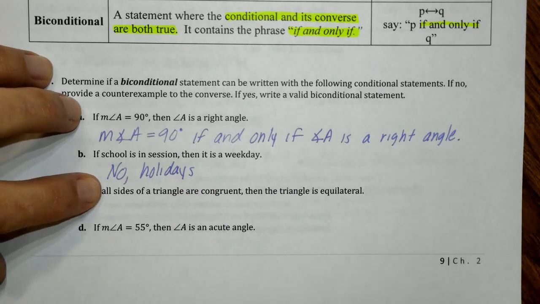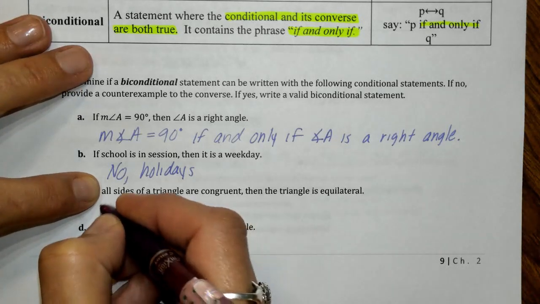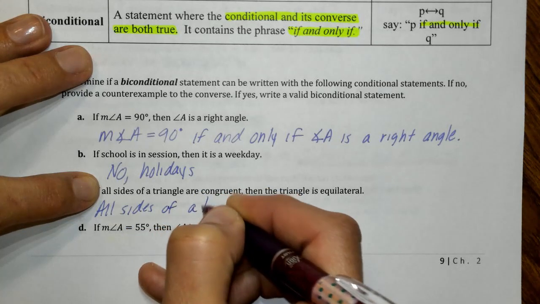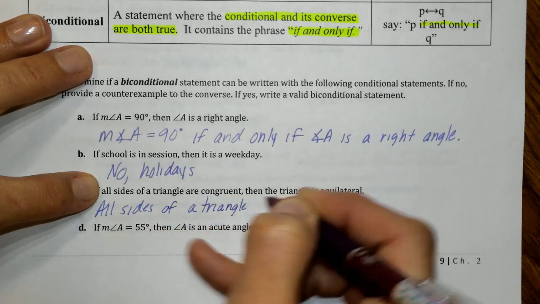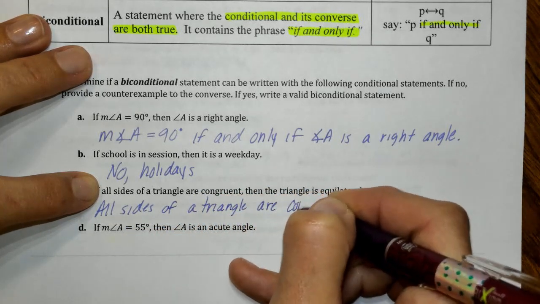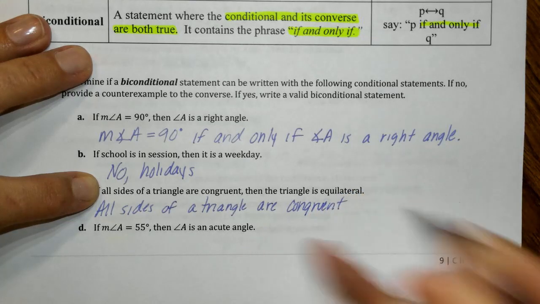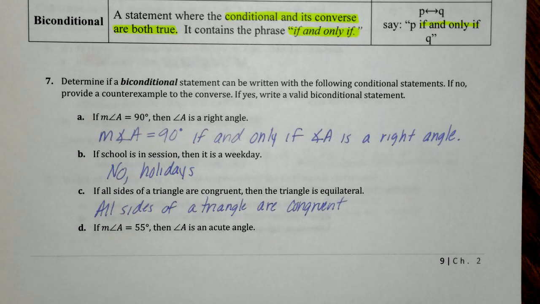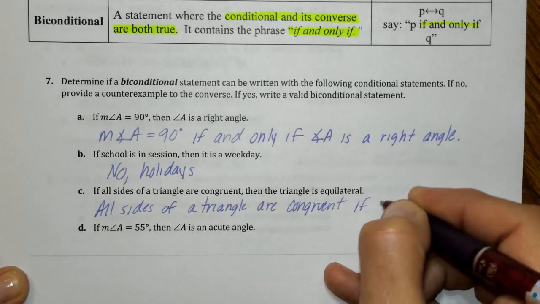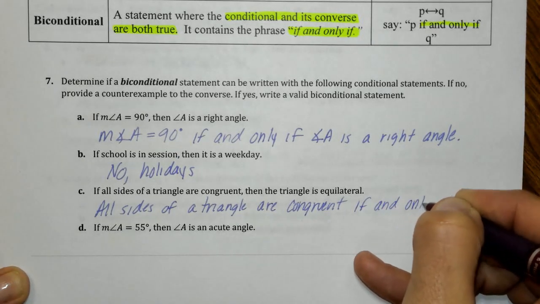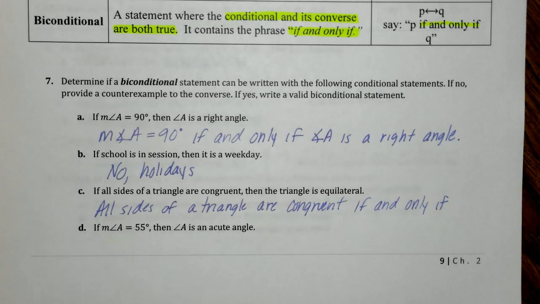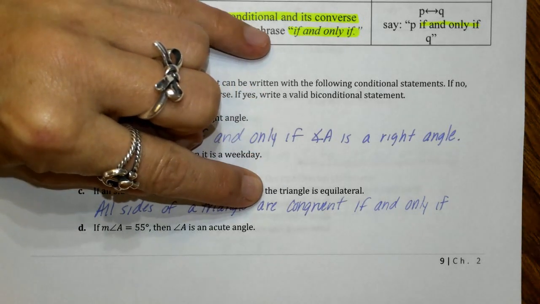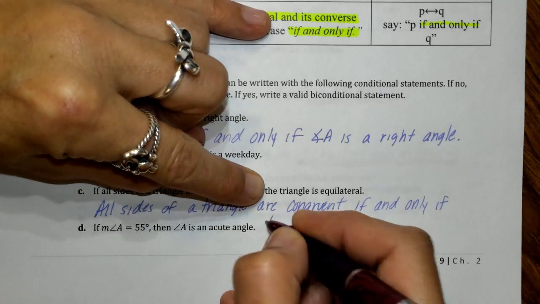Take off the word if and put all sides of a triangle are congruent. Okay, there's your hypothesis. Now, insert the words if and only if. And then plug in your conclusion after the word then. The triangle is equilateral.